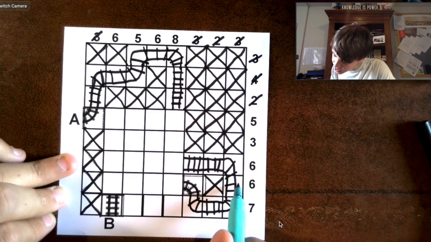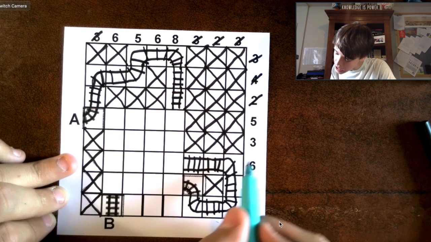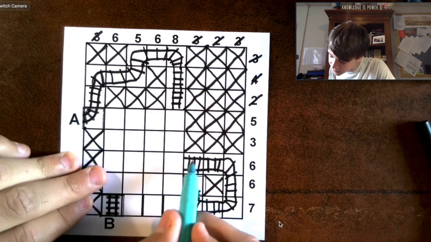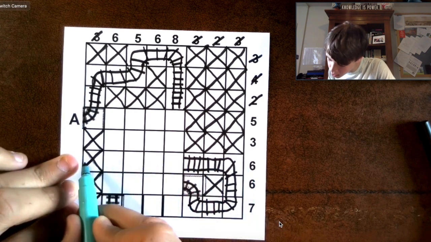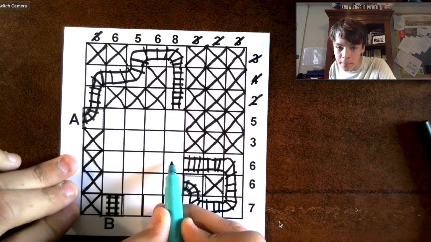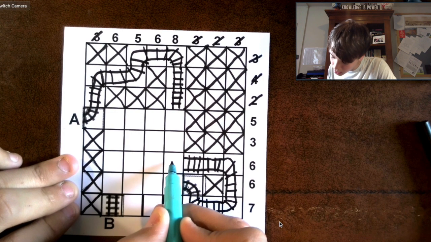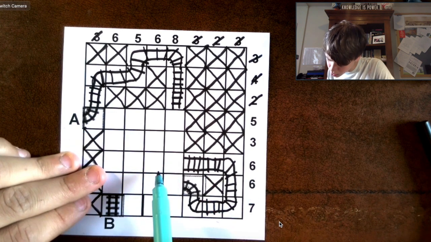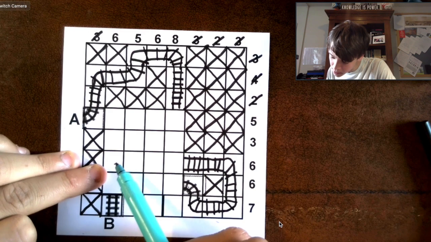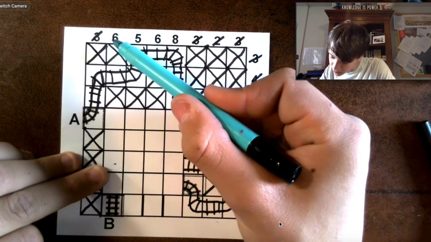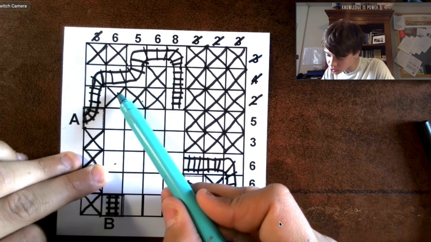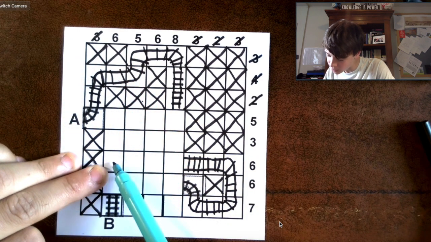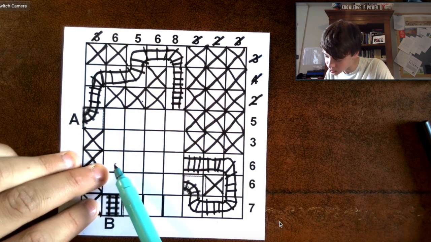Here there are 6 spaces that need to be filled. We must have 1 cross in this row, okay, and it can't be here. So it can't be here because of this 6. So we've already used 2 of our crosses. So 1, 2, 3, 4, 5, 6. So that has to be used.